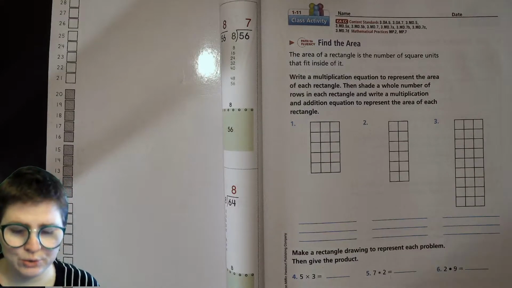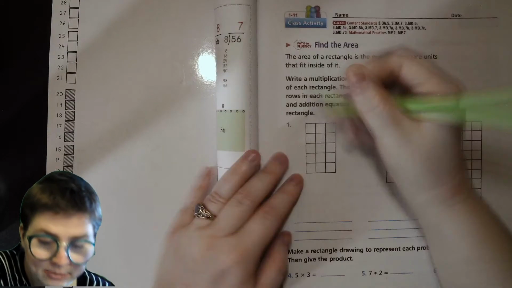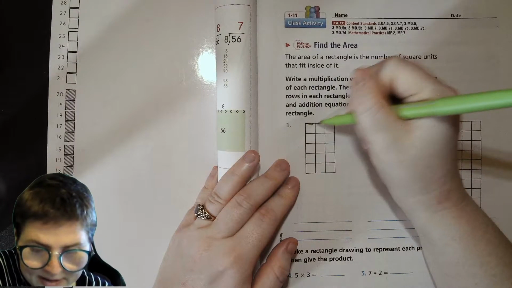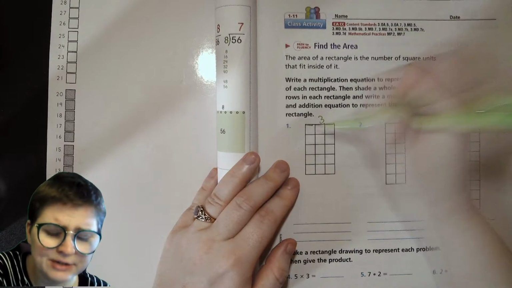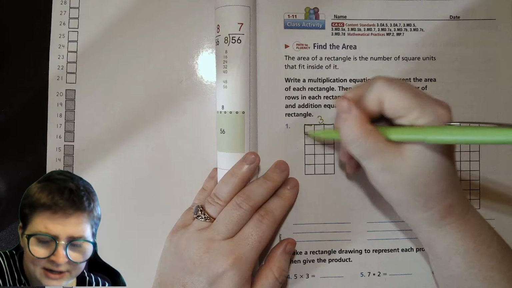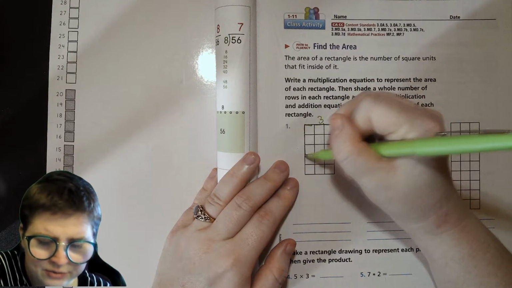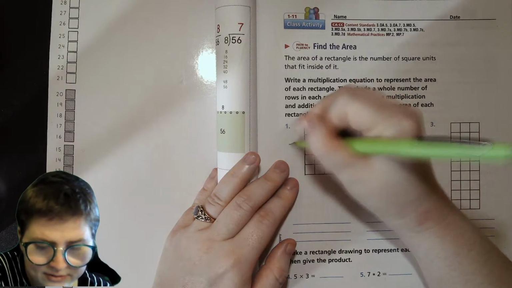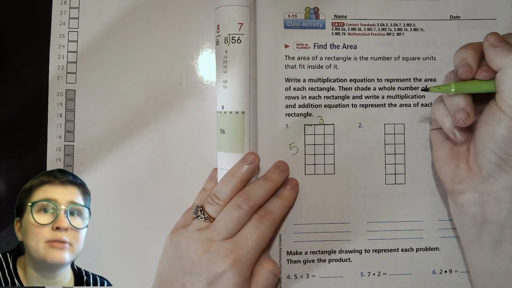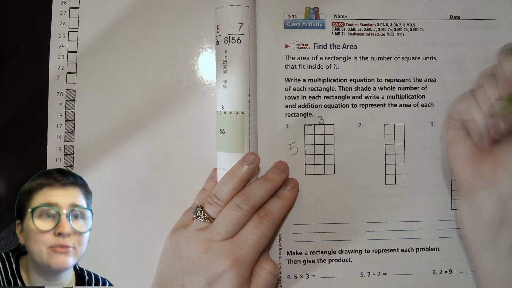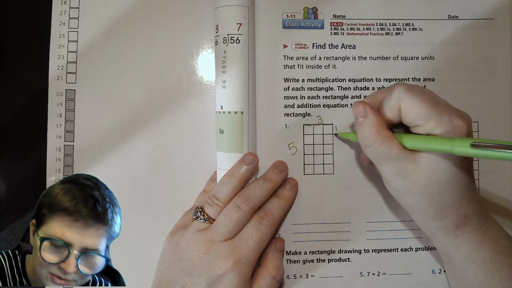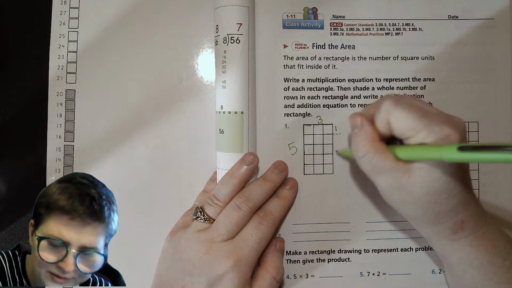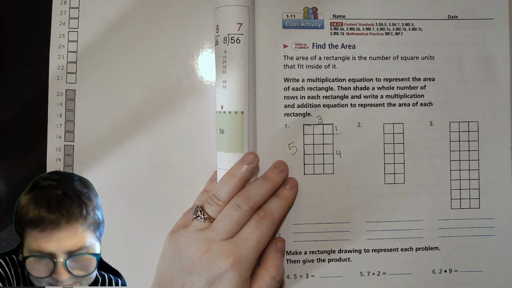Okay, so for this one, we'll count how many lengths we have here. 1, 2, 3. And then we'll count how many we have over here. 1, 2, 3, 4, 5. We'll break 5 up. Let's do 4 plus 1. So we'll do the 1 over here, and then we'll do the 4 over here.